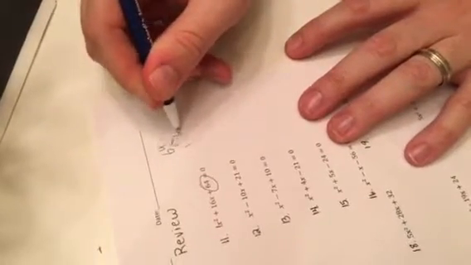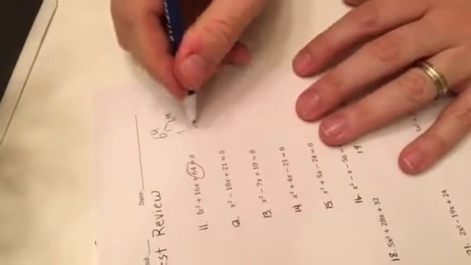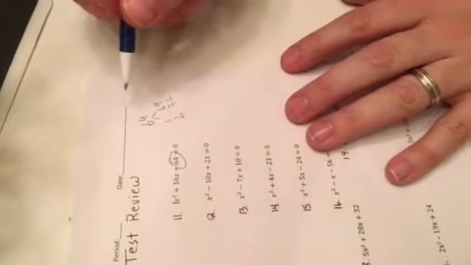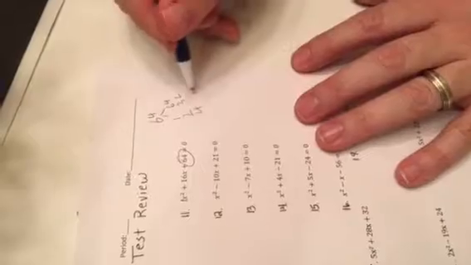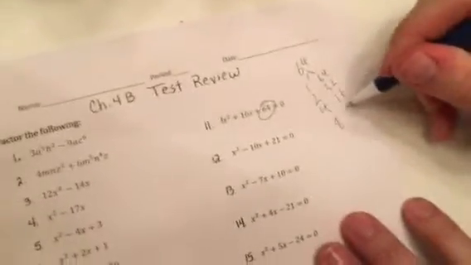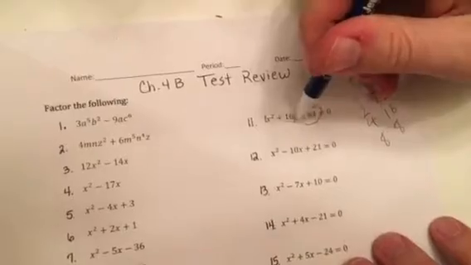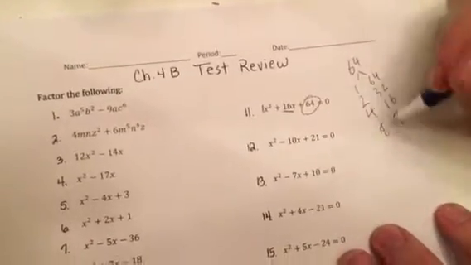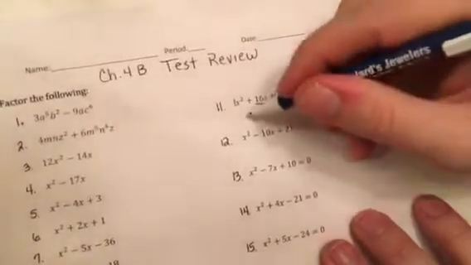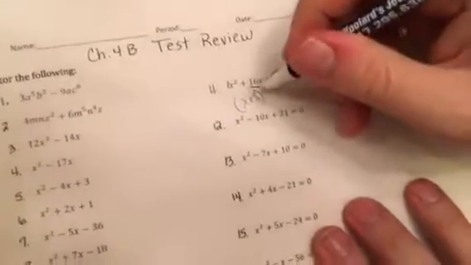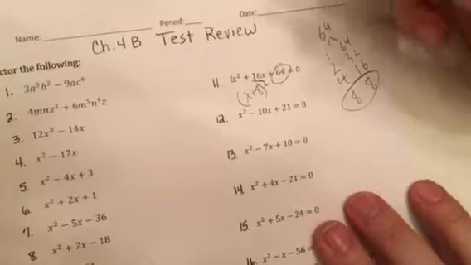It factors into 1 and 64, 2 and 32, 3 won't go into it, 4 and 16, and 5 won't go into it, 6 won't go into it, and then 8 and 8. And I'm saying, all right, which one of these is going to add together to make this number here in the middle? And that's going to be 8 and 8, so this is x plus 8. And then I could write another x plus 8, or I just go x plus 8 squared.